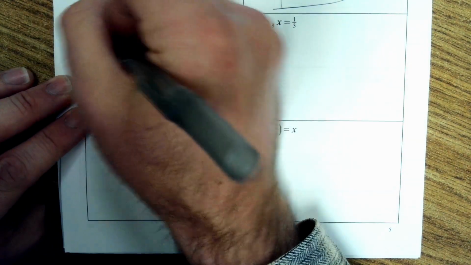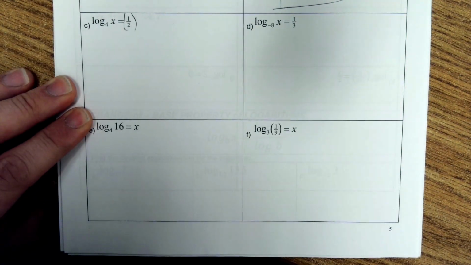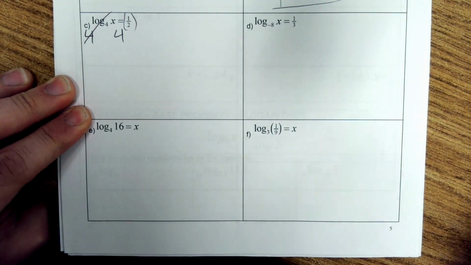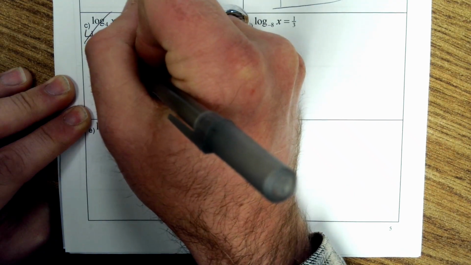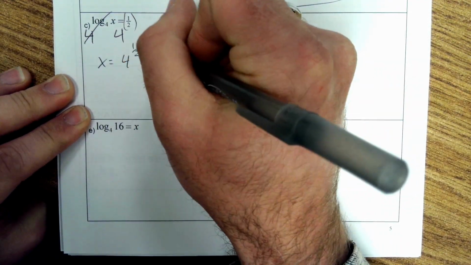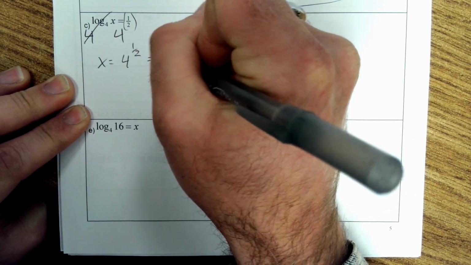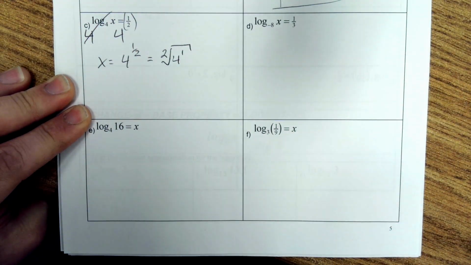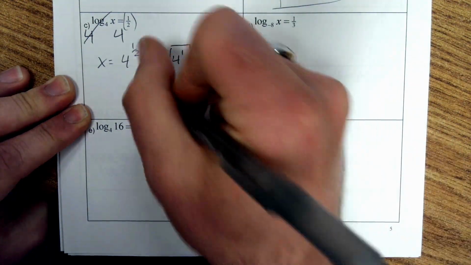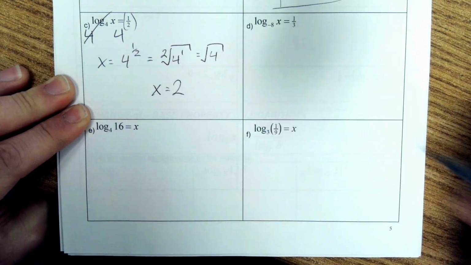But same idea here. The 1/2 is now going to become a full power of 4. So now we have x equals 4 to the 1/2 power. And again, 4 to the 1/2 power is really the second root of 4 to the first power, which is really just saying the square root of 4. So that means that x is 2.